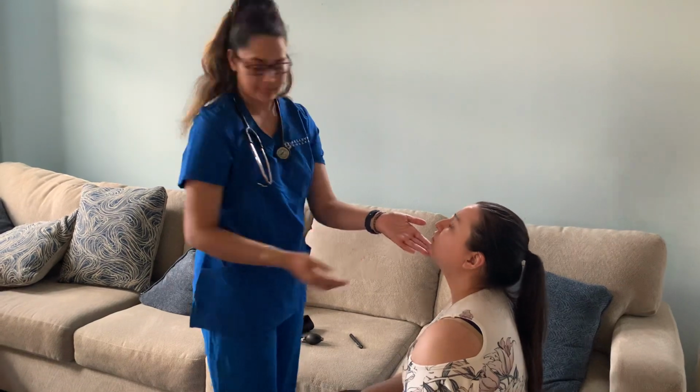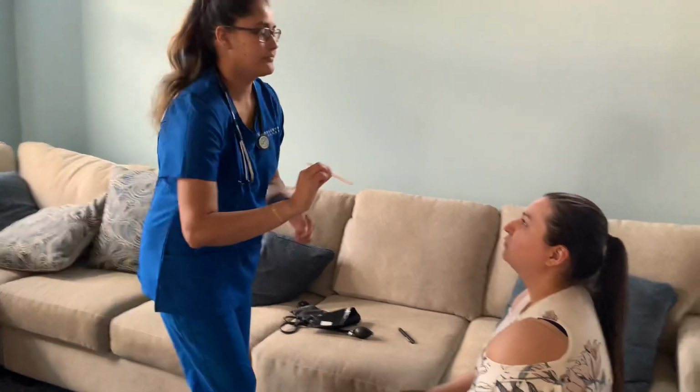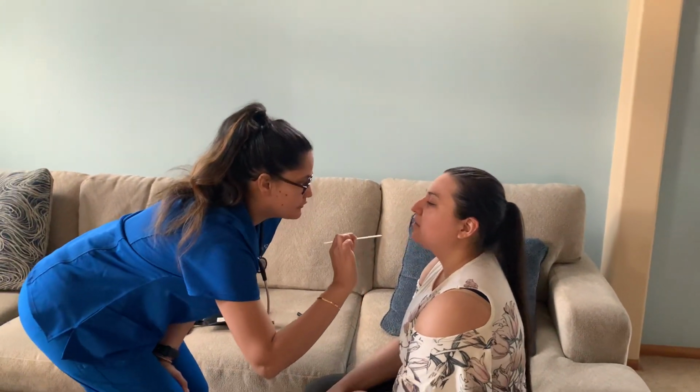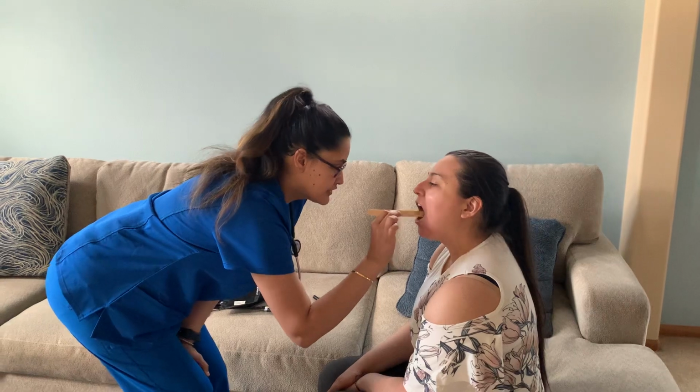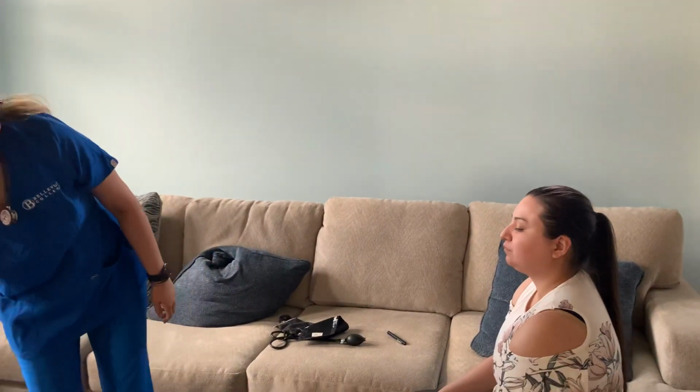Okay. Next, I'm going to check your mouth. Open your mouth and say ah. Okay. Patient's uvula is midline. Mouth is pink and moist, no cavities, no tonsil inflammation.